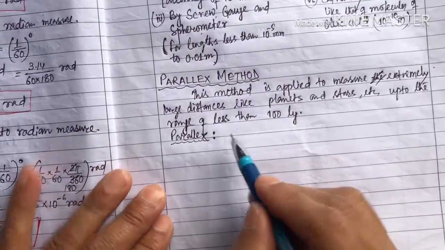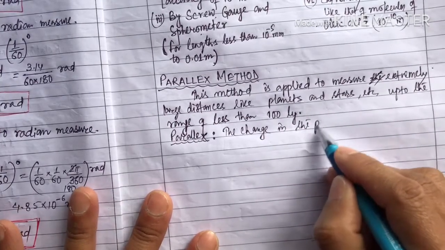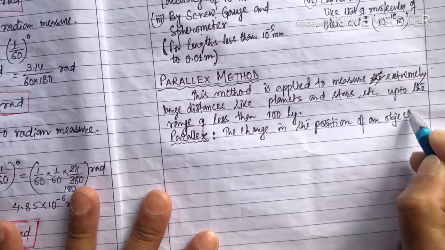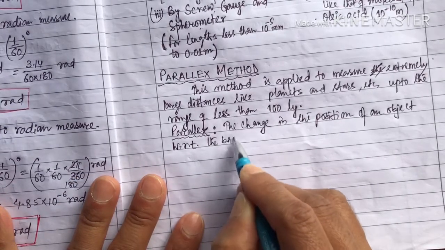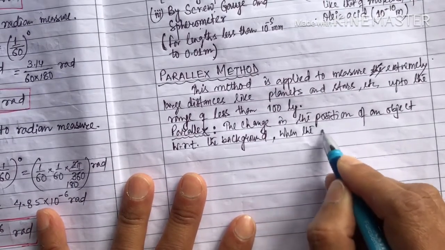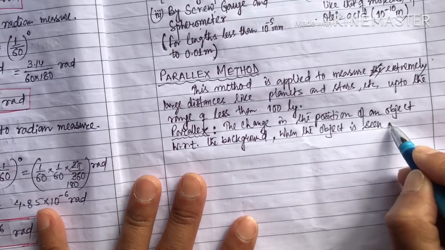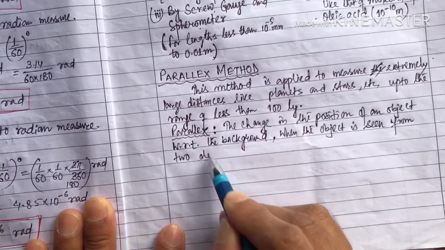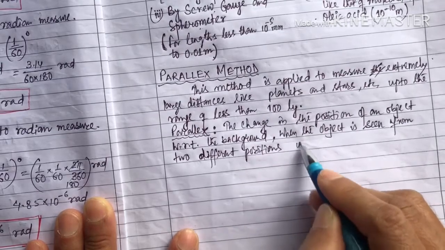Parallax is the change in the position of an object with respect to the background when the object is seen from two different positions.